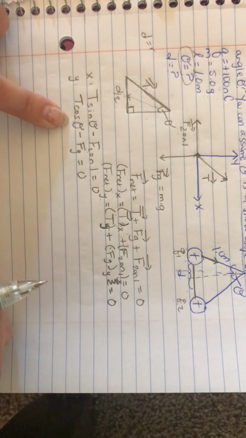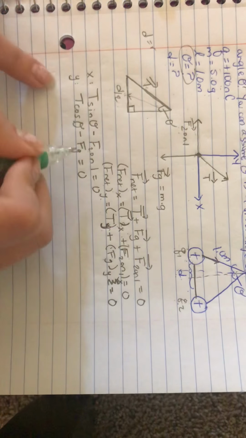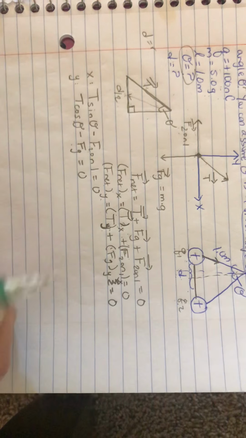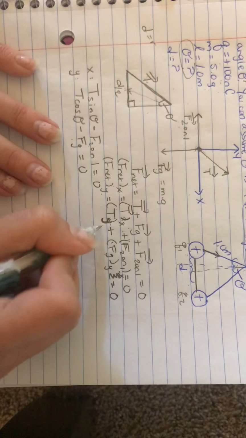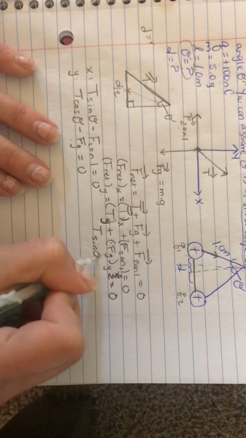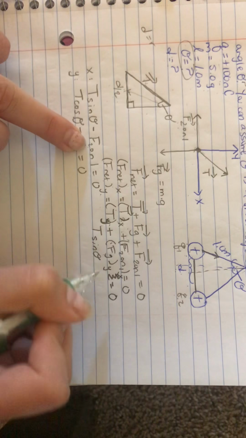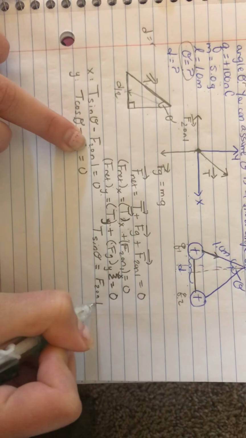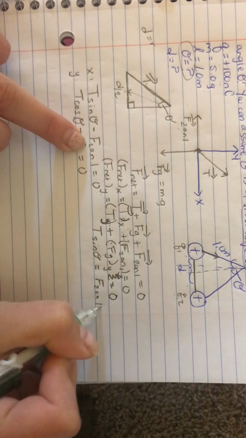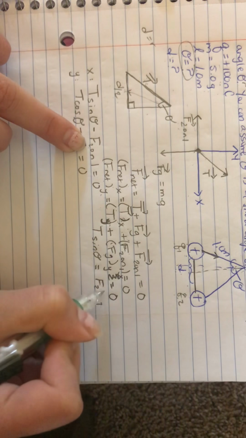Okay, so then we're going to look at our T sine theta. You could start off with the T cos theta, but since it's on top, you're probably just going to start with the top one. So T sine theta, and we're going to move our F2 on 1 to the opposite side, so it's positive now.